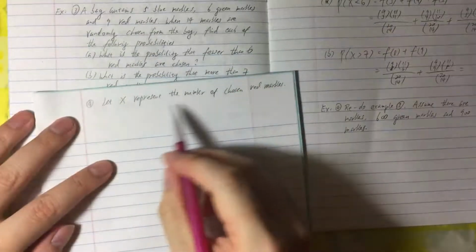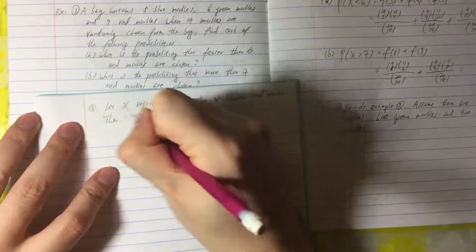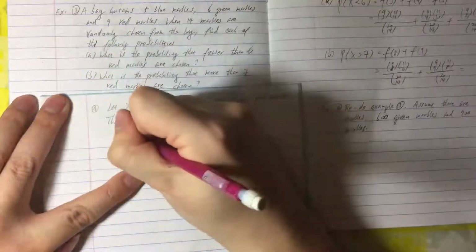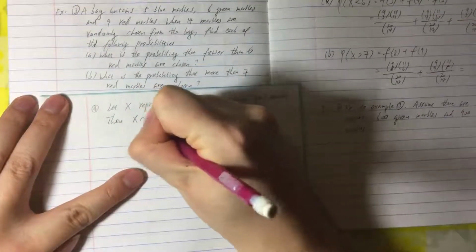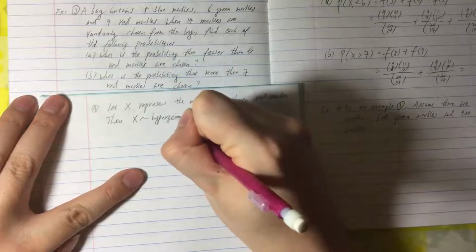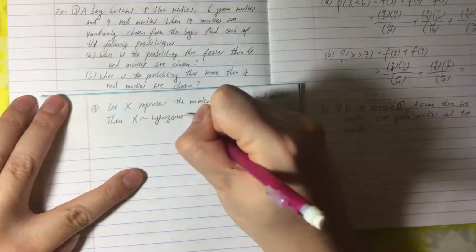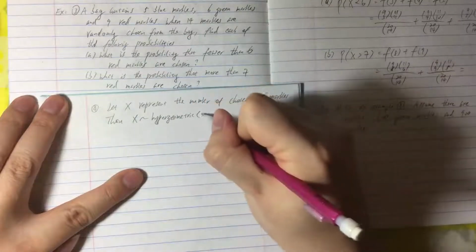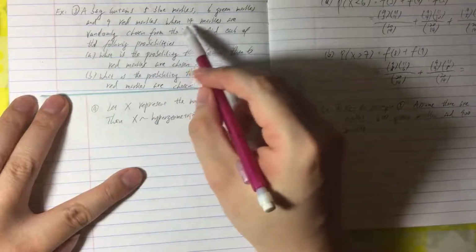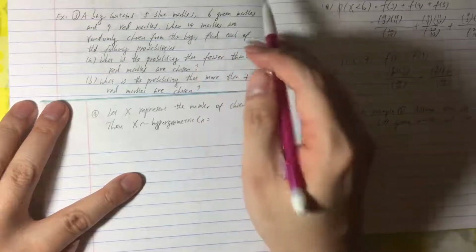The X represents the number of chosen red marbles. Then X has a hypergeometric distribution. What's N? N is 14, the number of chosen marbles.